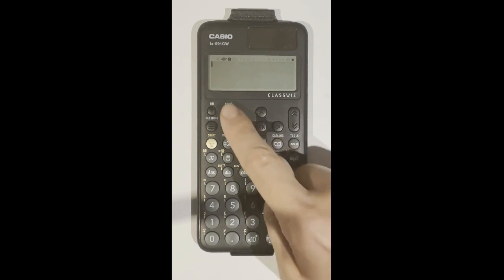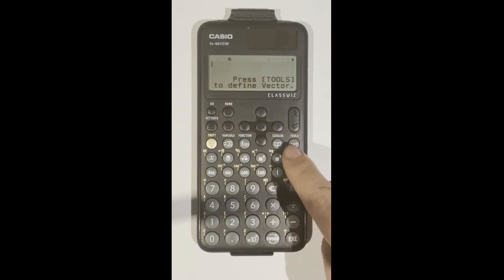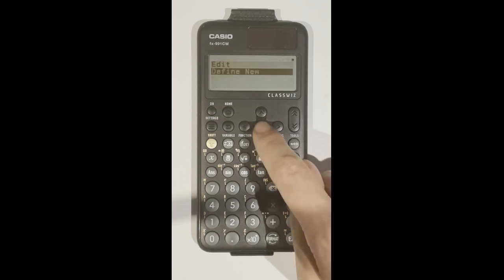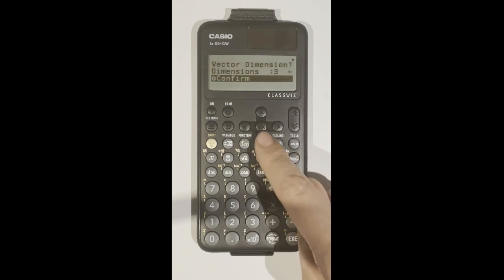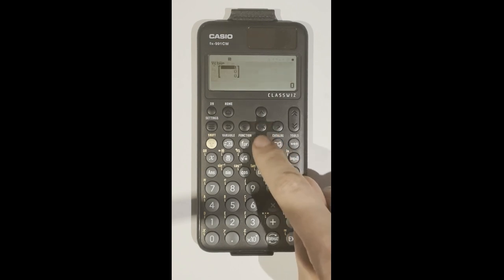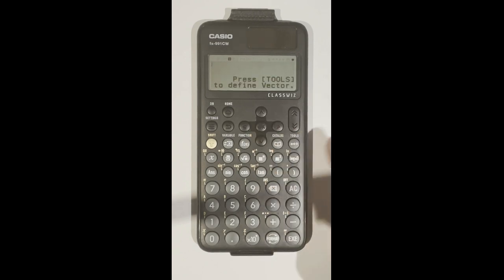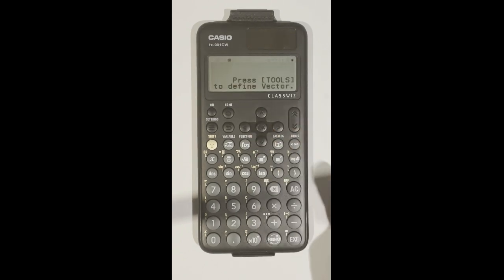Check this out. We're going to click on Home, and we're going to select Vector. To define vector, we're going to go to Tools, and you can define what your vectors are, right? You can edit or define a new one. Choose whether it's 2 or 3 dimensions, and then write in what your vector is. Okay, let's define another vector. Let's do C. Now that we've done that, let's try a cross product.